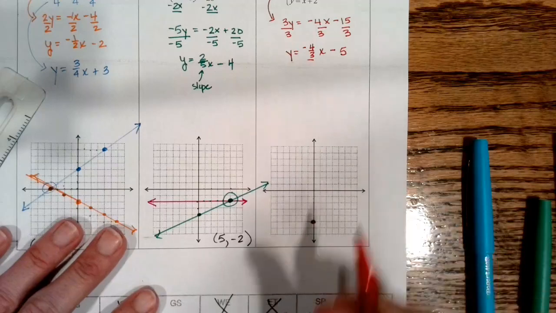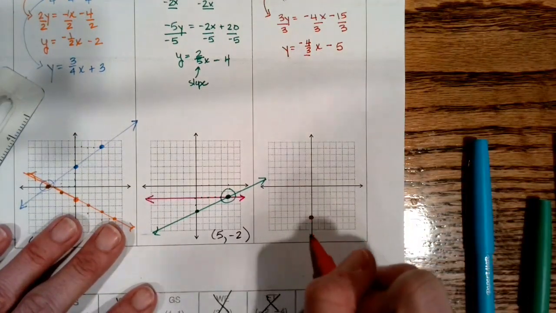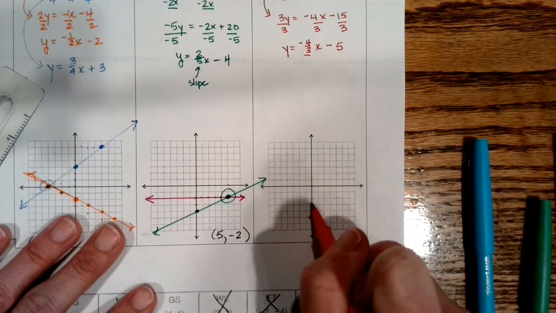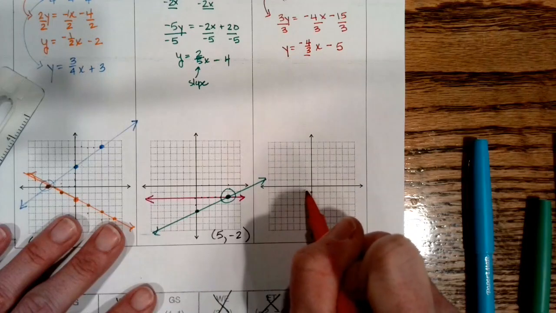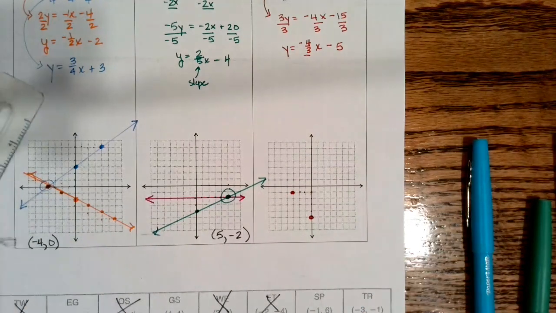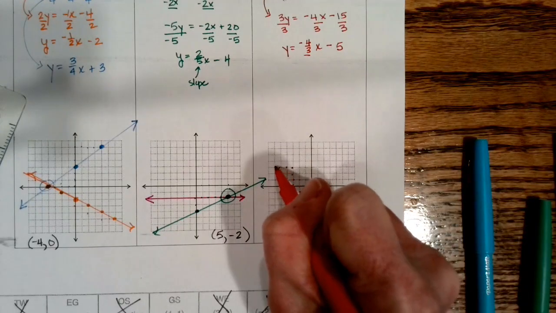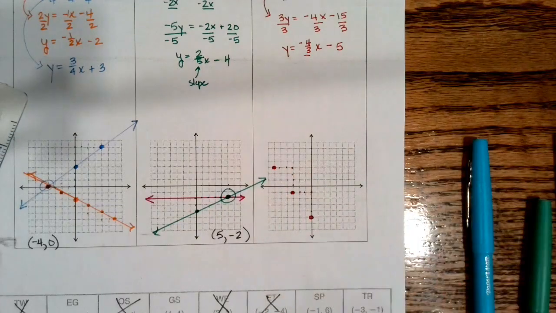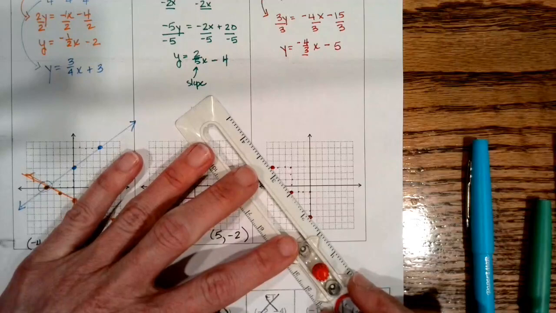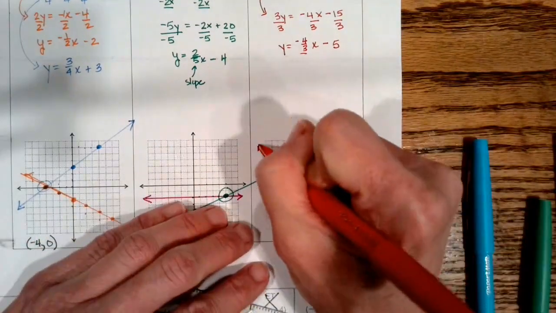And I'm going to count out a slope of -4/3. Notice I can't drop down here. So I'm going to rise 1, 2, 3, 4, and then I'm going to count 1, 2, 3 in a negative direction. As long as one of my movements is negative, I can be sure to graph this line with no problem.